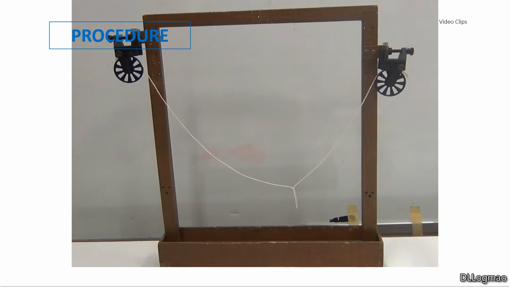This is the actual setup of the dynamic heat stand, pulley, thread with loops on both ends and in between for the left, center, and right weights to hang on. Watch these video clips.